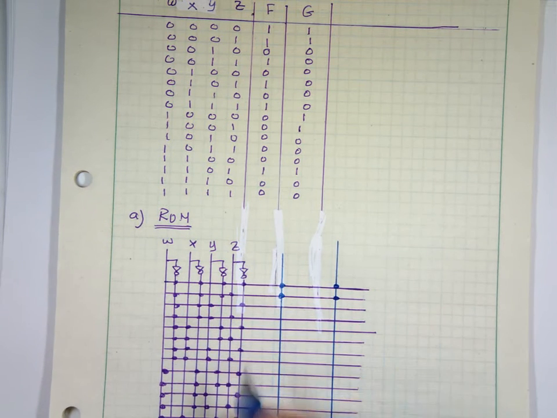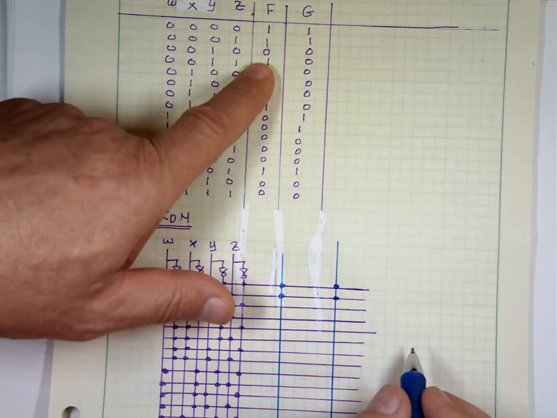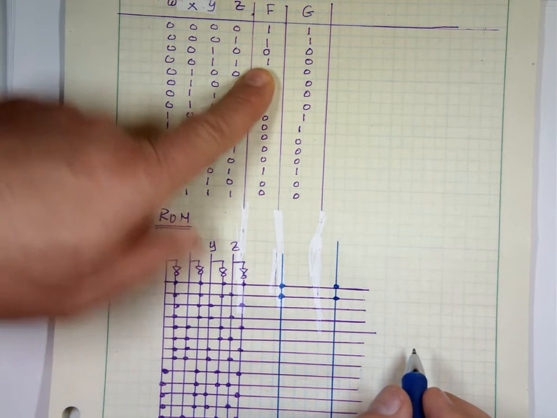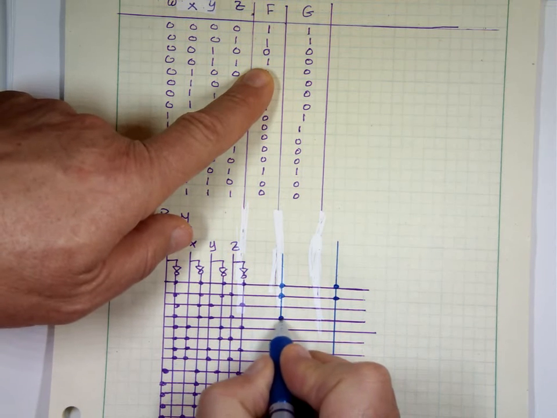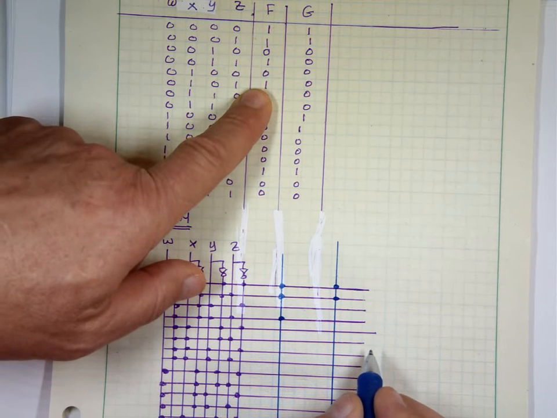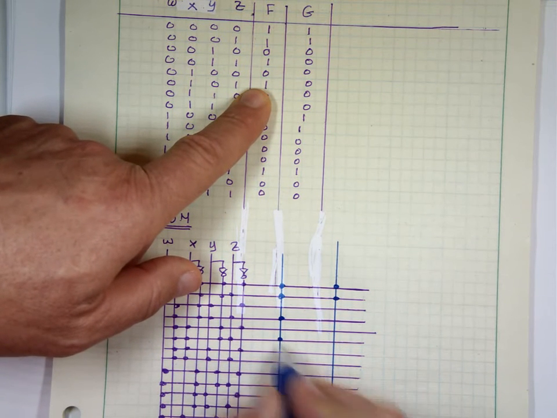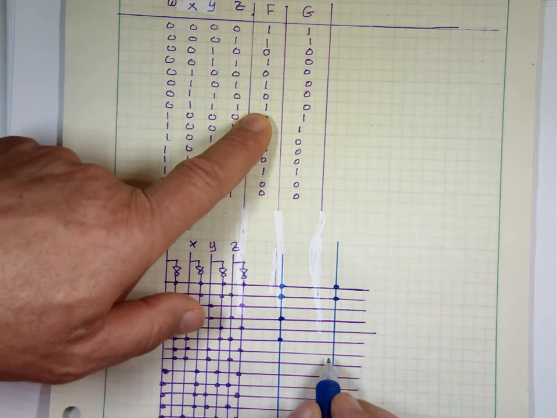At 1, I mean. They're both 0 at 2. At 3, F is 1. At 5, F is 1. At 7, F is 1.